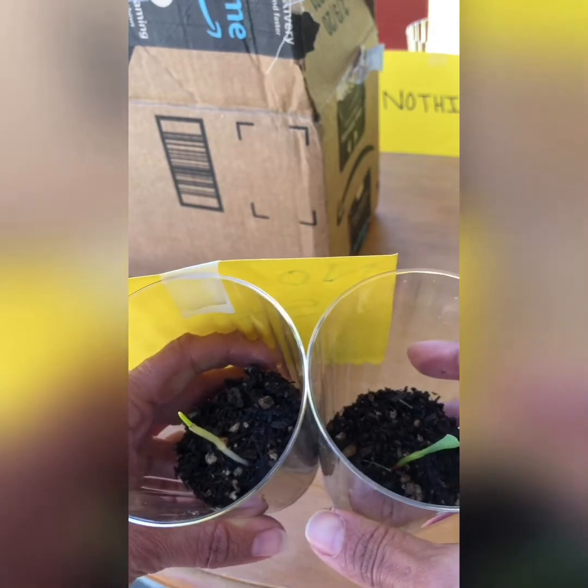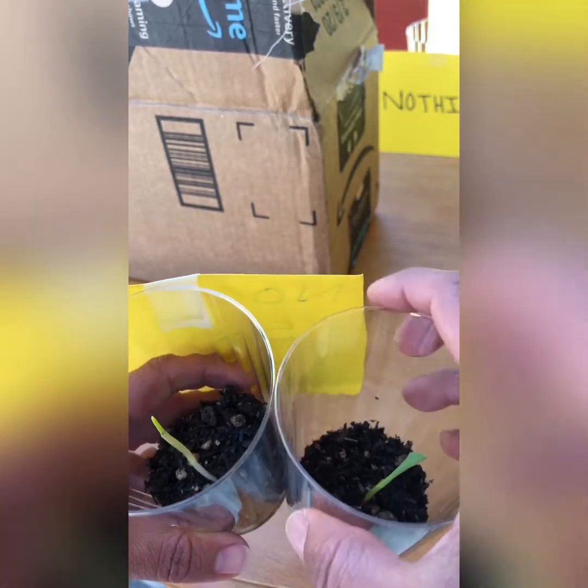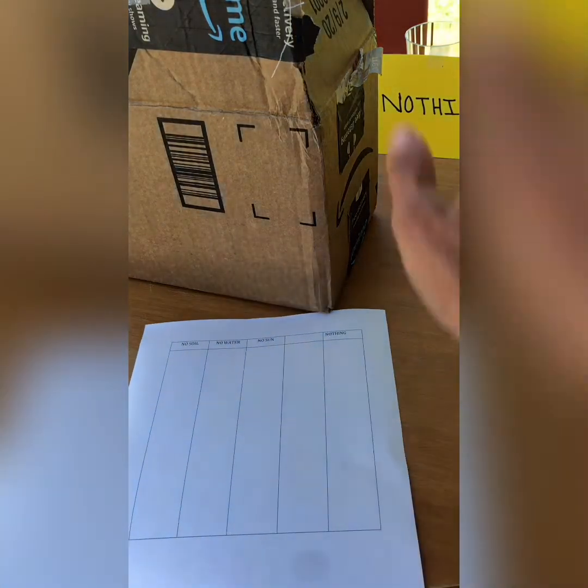Now, our observations may not be what we expected. Is that okay? Absolutely. But what you need to do now is record your observations. So you're going to take out a similar sheet like we had before.